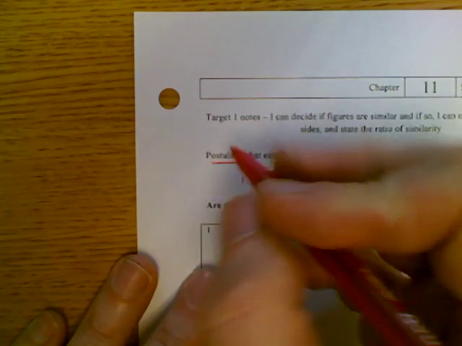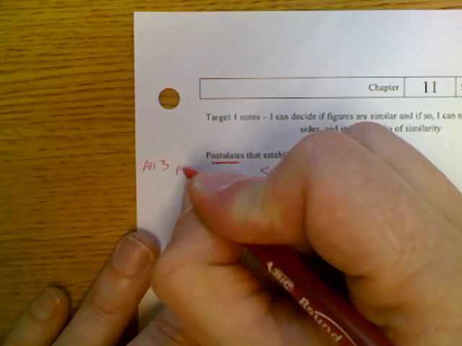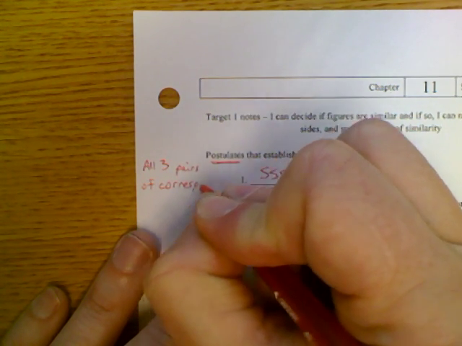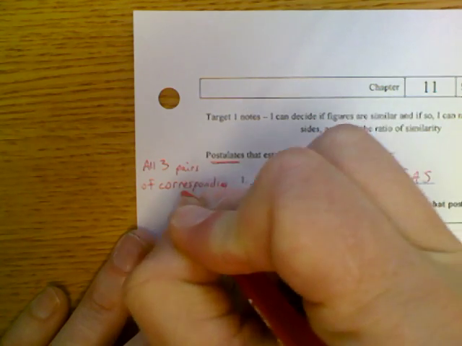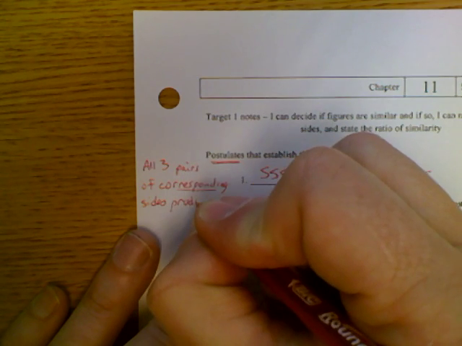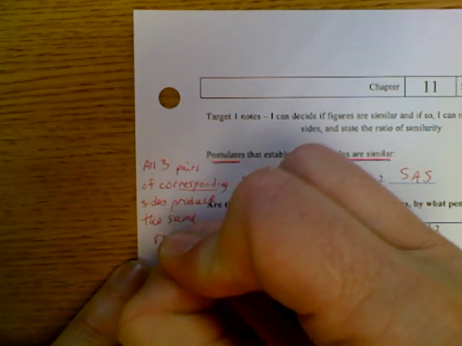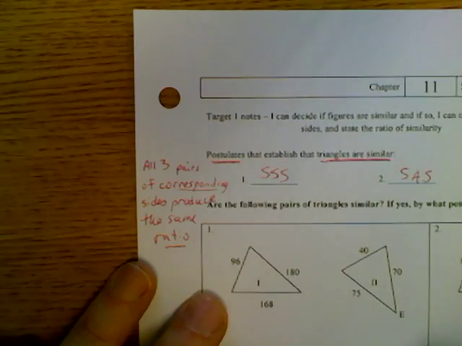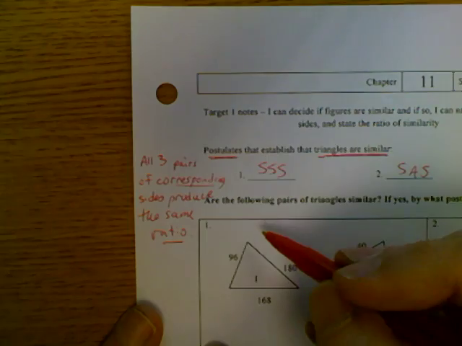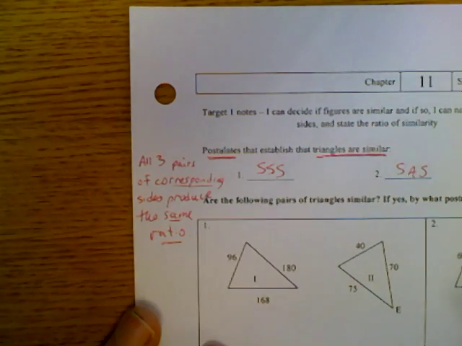This SSS postulate means all three pairs of corresponding, that's an important word we'll talk about in a minute, corresponding sides produce the same ratio, and that's a key word also. You should recall a ratio can be written as a fraction, so that's what we're going to be writing, is fractions, and seeing if the fractions all come out to be the same.